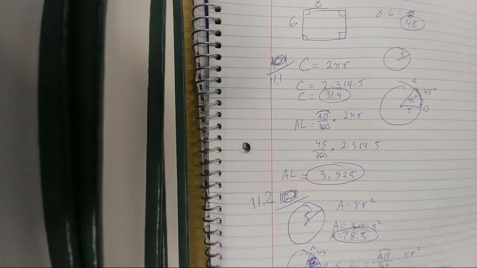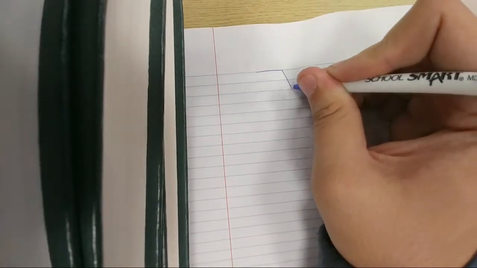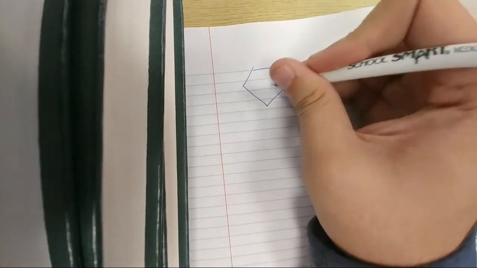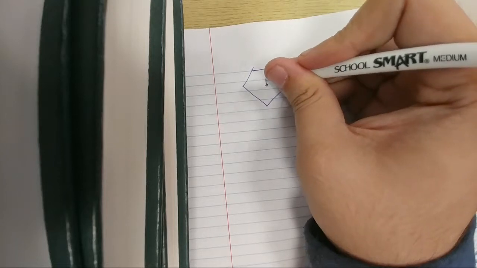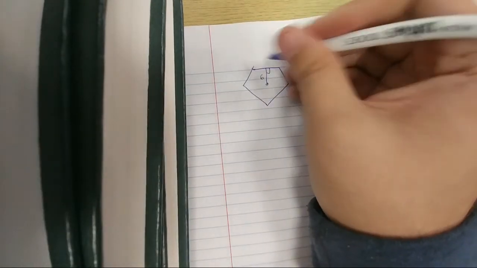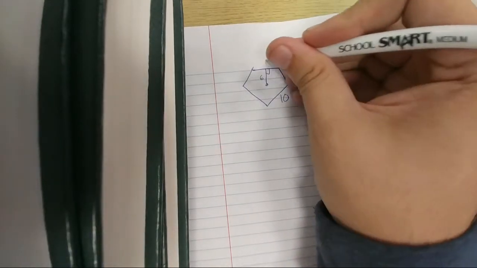11.3, area of the regular polygons. These are made to be a lot harder than they look, but they're not actually that hard. So we gotta remember that weird new word we learned, which was apothem. So this is a pentagon. Here's the center of the pentagon. This is a regular pentagon, I should say. Your apothem over here, let's say it's 6, and one of your sides is 10, and I told you it's a regular one, so you know all these are 10.